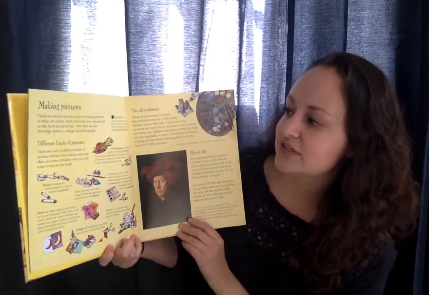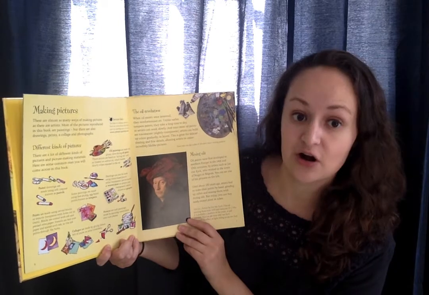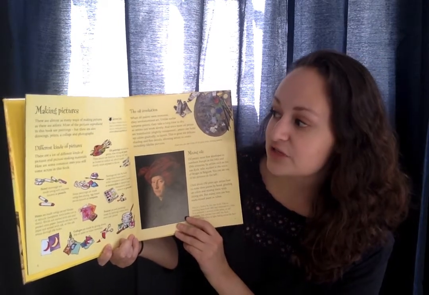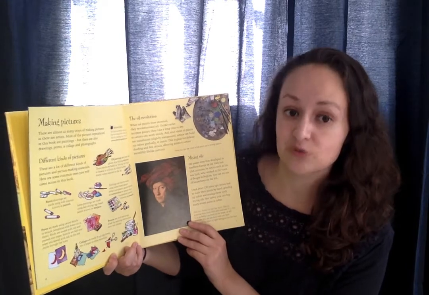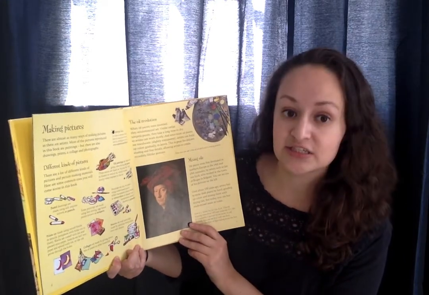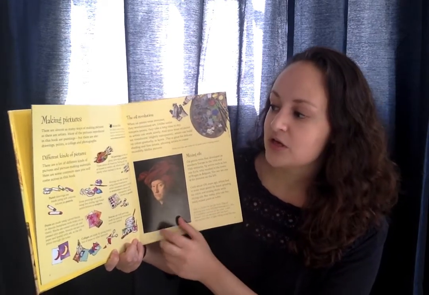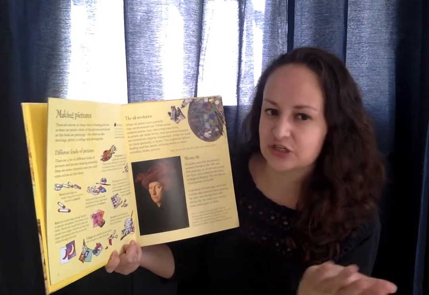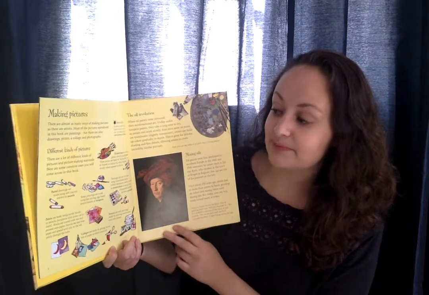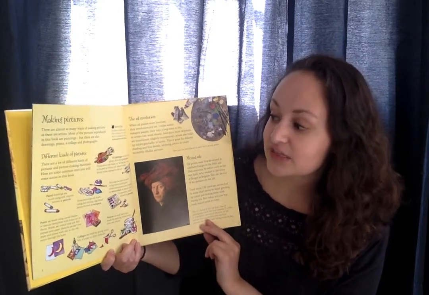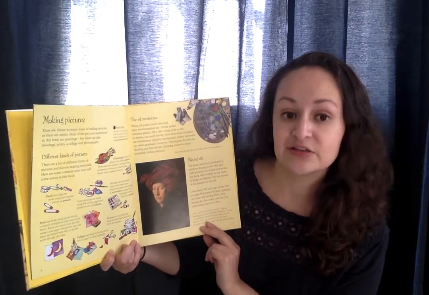So making pictures. There are almost as many ways of making pictures as there are artists. Most of the pictures reproduced in this book are paintings, but there are also drawings, prints, collages, and photographs. So different kinds of pictures. What kind of pictures are there? There are lots of different kinds of pictures. And picture-making materials. Here are some of the common ones you will come across in this book.